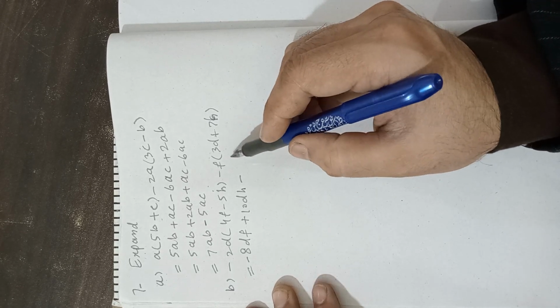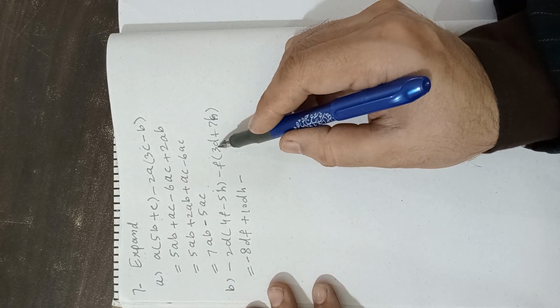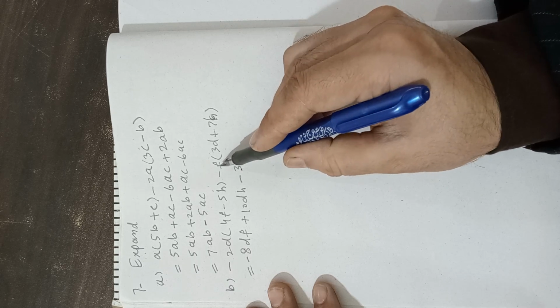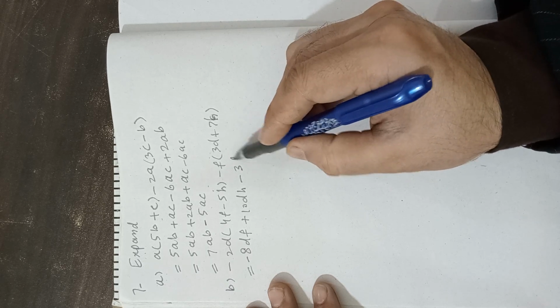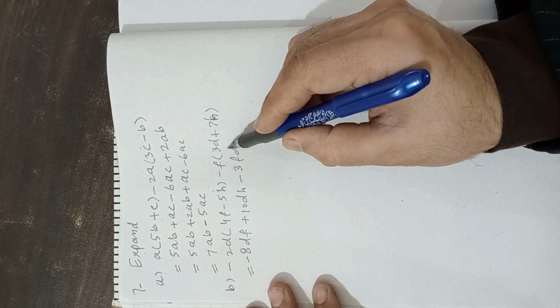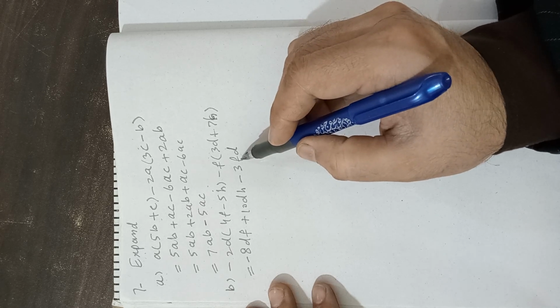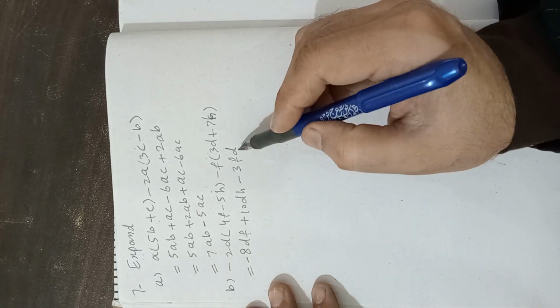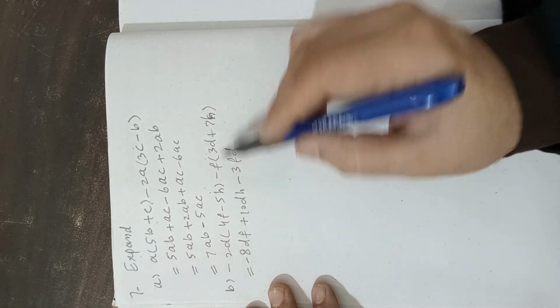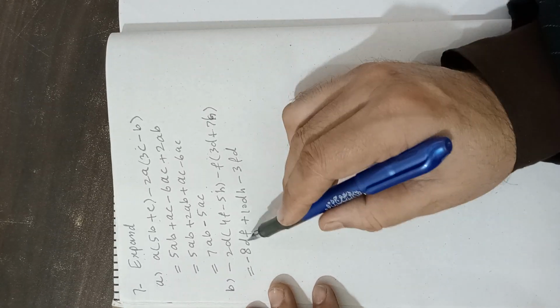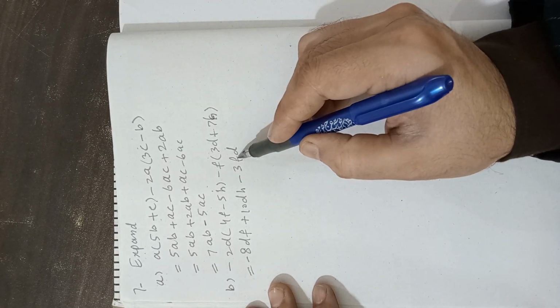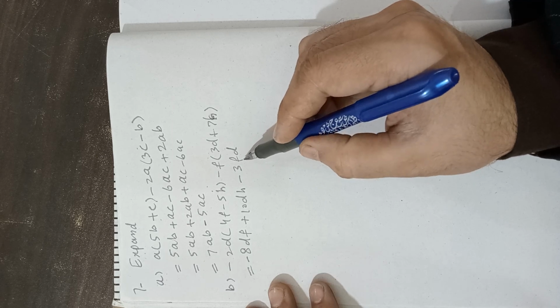Minus f multiplied by 3 will remain as such, and f multiplied by d is equal to fd. You should write here df because their arrangement should be same. Df should be fd or fd should be df.